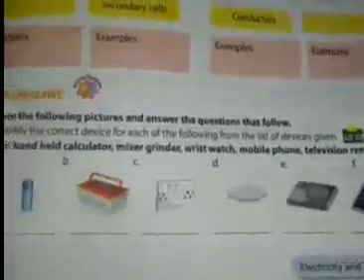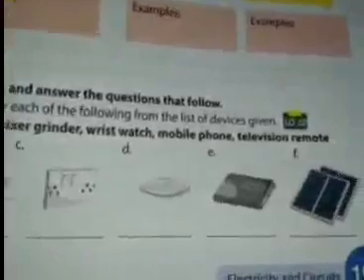And number C, the switch and the plug keyboard source can be for the mixer grinder and also the mobile phone. Number D is the button battery, which can be for the handheld calculator, for the wristwatch. Number E is the mobile phone battery, the secondary battery for the mobile phone. And number F could be for the mixer grinder.